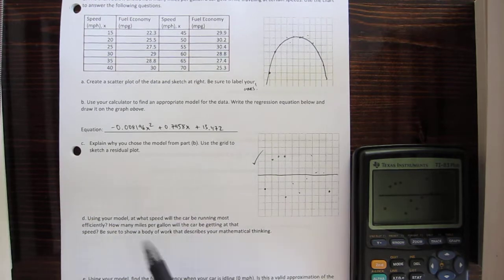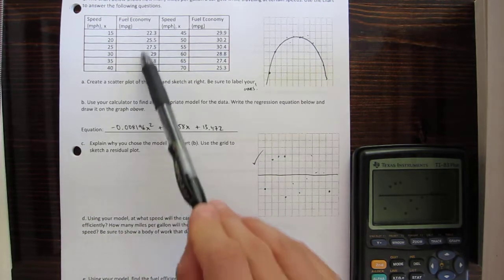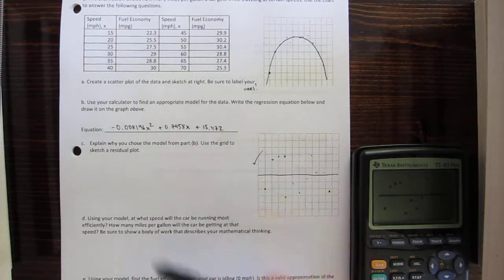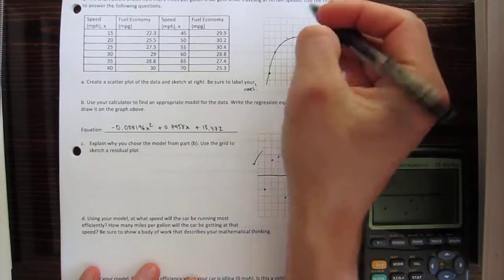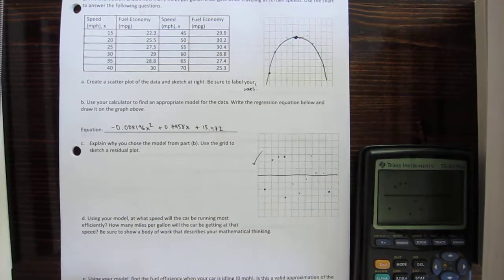So using your model, at what speed will the car be running most efficiently? Well, most efficiently means I want my fuel economy to be at a maximum, right? Maximum miles per gallon. So really what I'm looking for is the vertex up here.